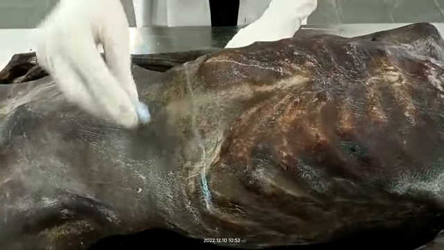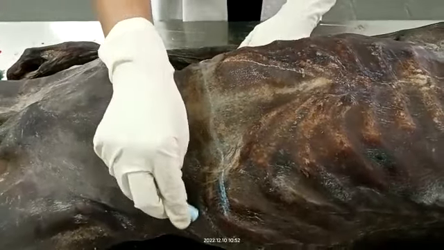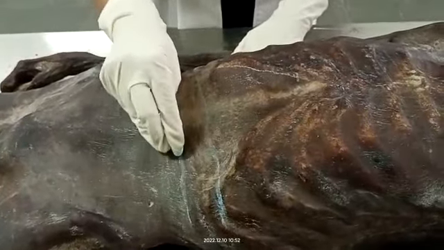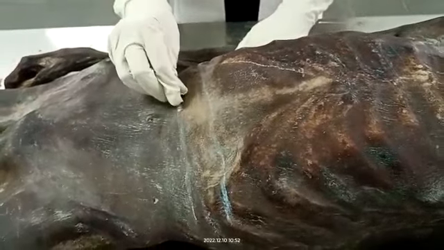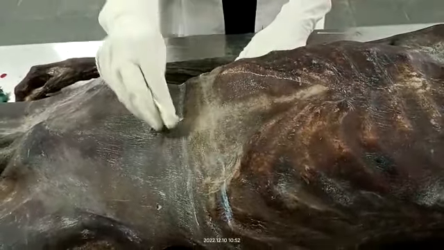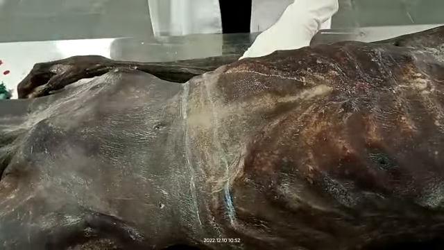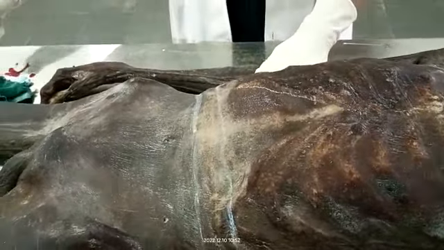Then you have to draw the subcostal plane also. The subcostal plane. Now coming to the surface marking of the stomach.